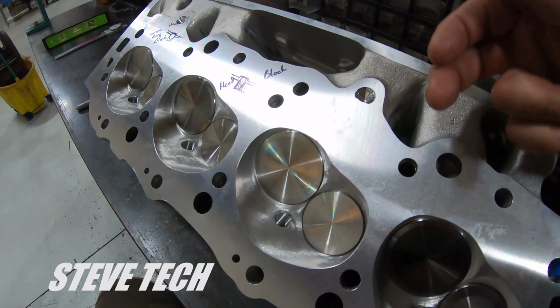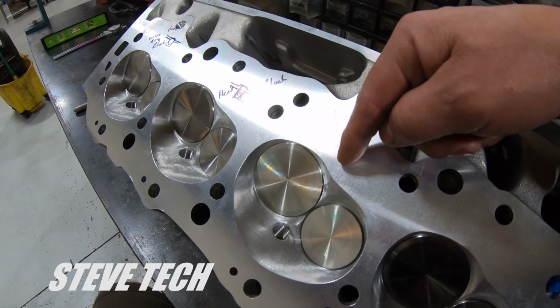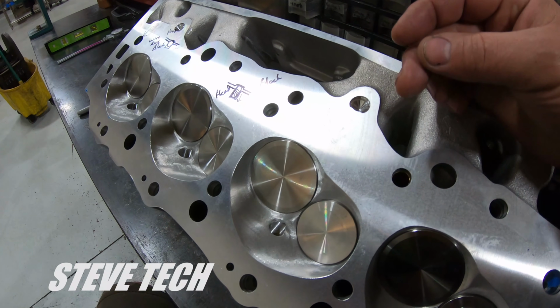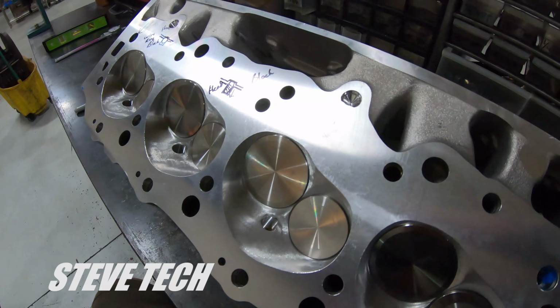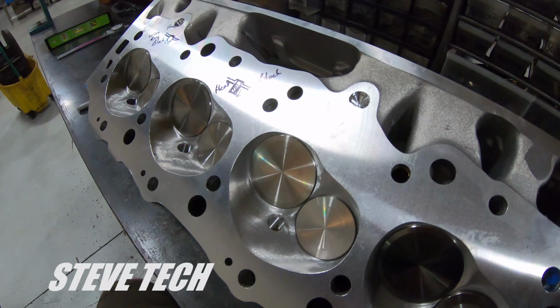It has to account for growth in the cylinder, the rod, the stroke, deflection, stretch, all of those variables. So finding your perfect quench number, where the piston is actually touching the cylinder head without hitting the cylinder head, does take a little bit of trial and error and a little bit of math, but mostly trial and error to figure out where your combination is at.